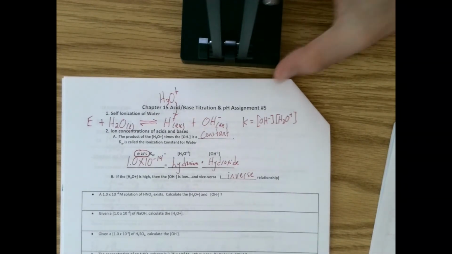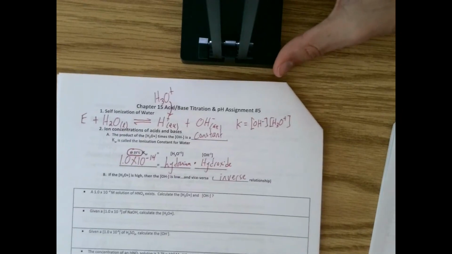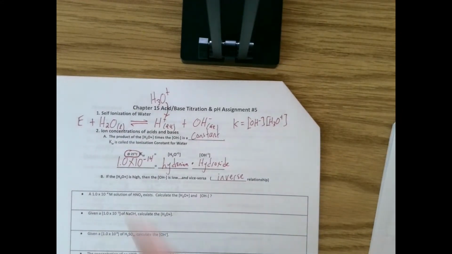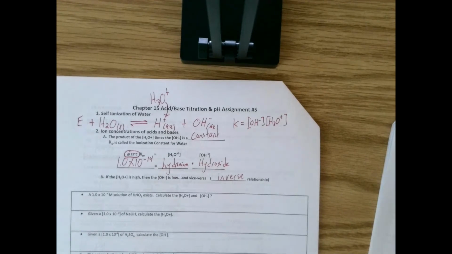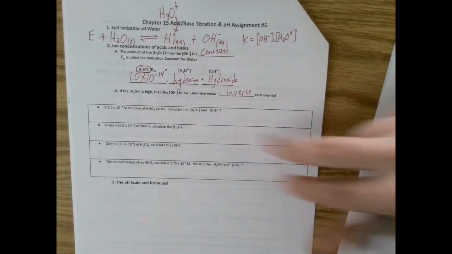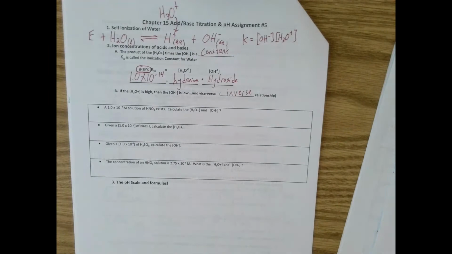Okay? So now, with this equation, and knowing the value for K, if I know the concentration for either hydronium or hydroxide, can I solve for the other one? Yeah, hopefully. Let's look at a few examples. So the first one is a 1.0 times 10 to the negative 4 molar solution of, what's the chemical? The words. Nitric acid, that's one you've got to know. Calculate the H3O+ and the OH-.